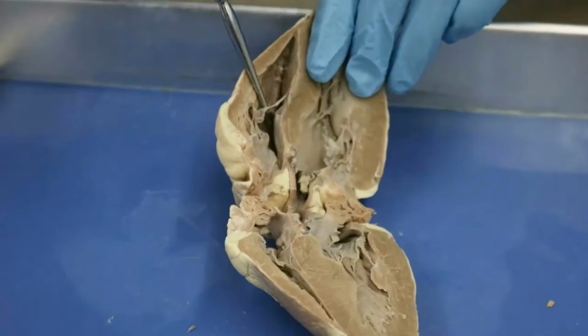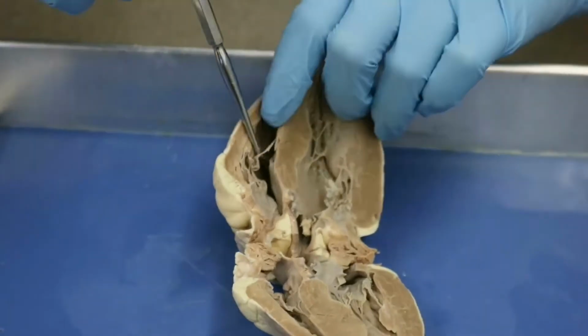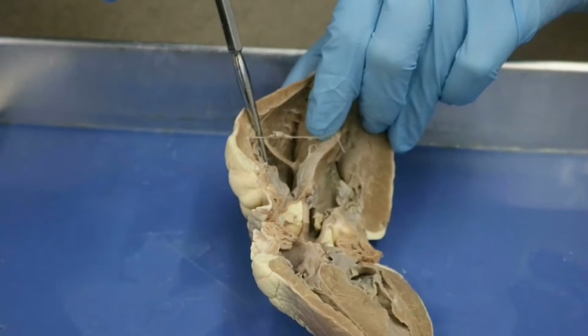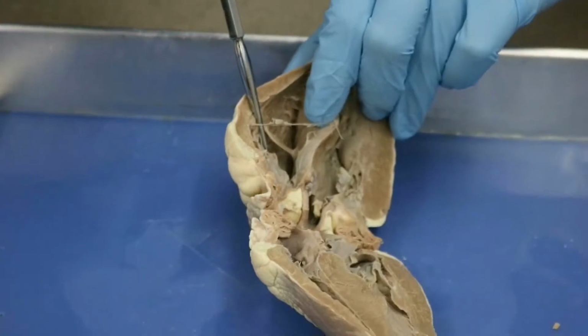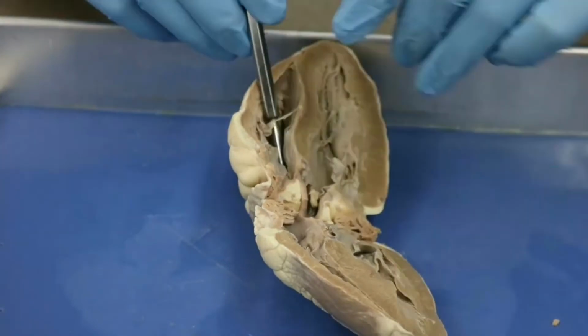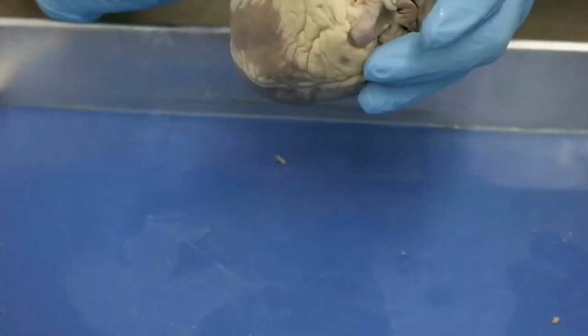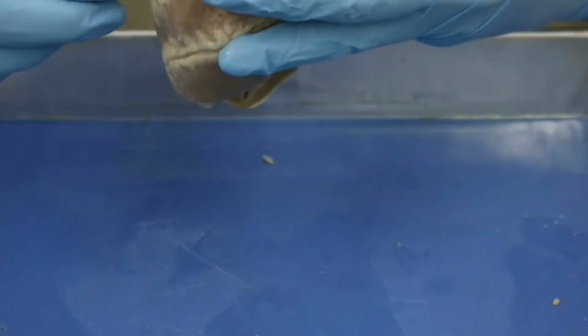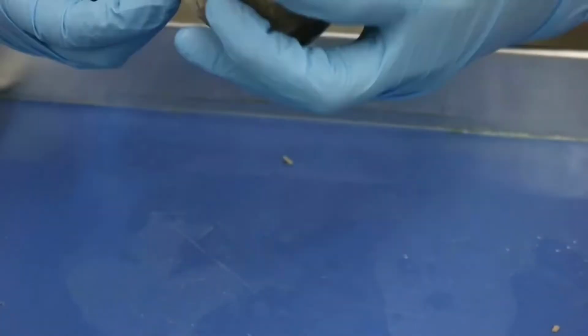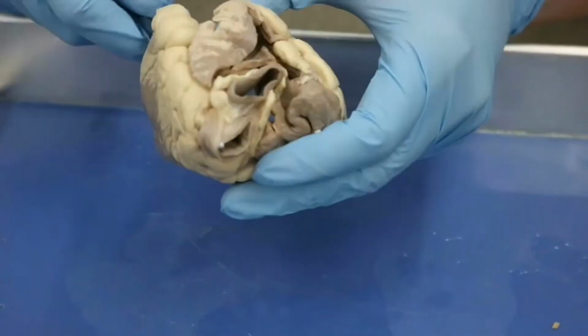Okay, so the septum here is covering it up, but when you pull it back, you can see it goes down pretty deep. So when we put our probe through, you can see it's poking right there. And if I can get it to angle just right, there we go.